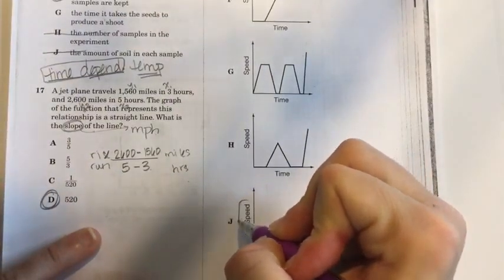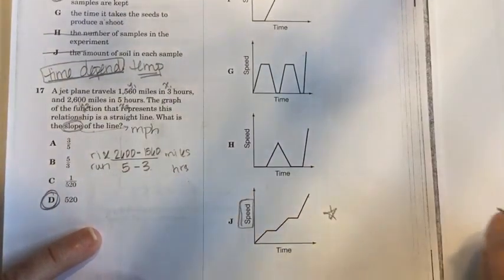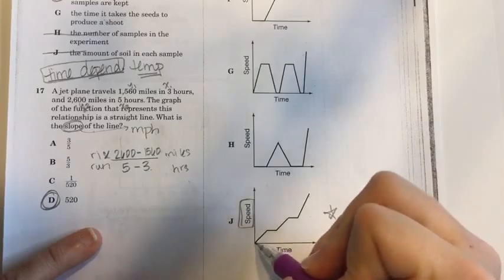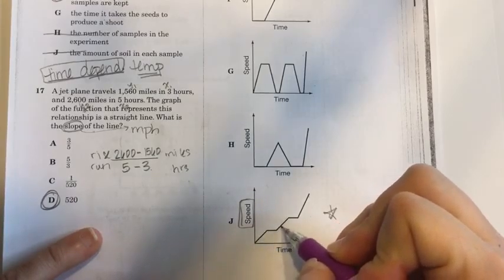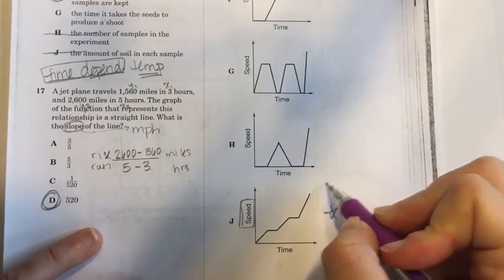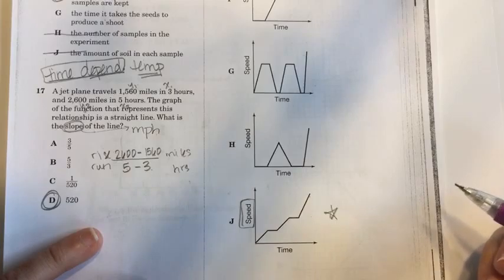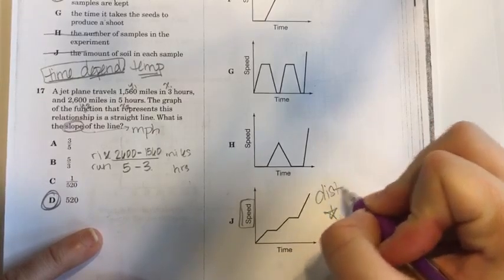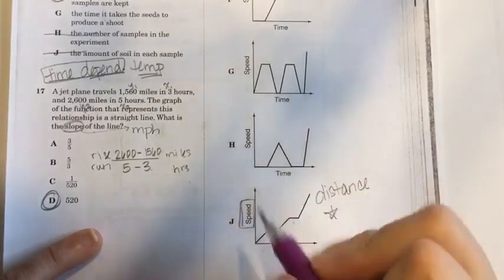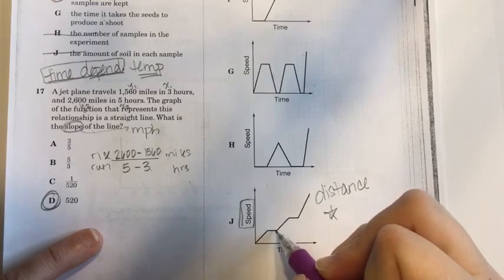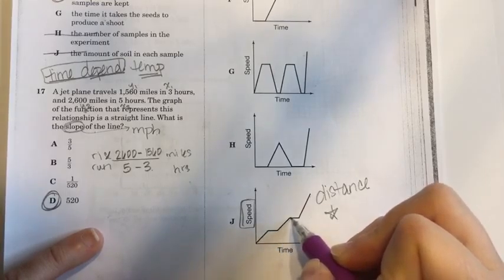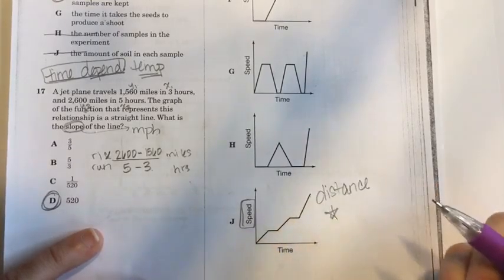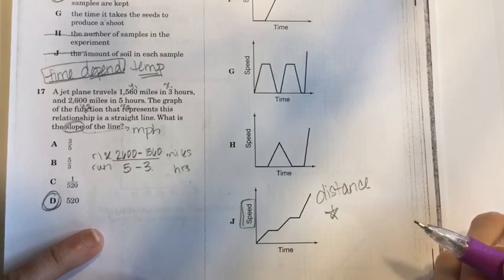We want to look at the speed, okay? So does it make sense that your speed speeds up, then levels off, speeds up, then levels off, then continues to speed up the entire way to Houston? No, guys, this is the distance graph, honestly. Your distance, you're getting farther away, and then you stop for a while, and then your distance increases, and then you stop for a while, and then your distance takes off. That is a distance graph.